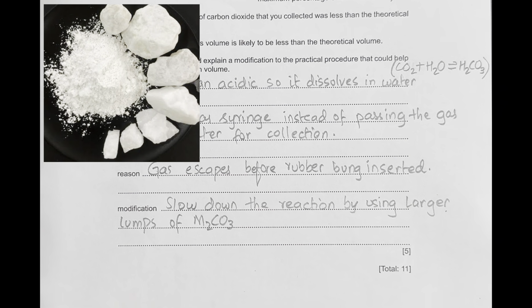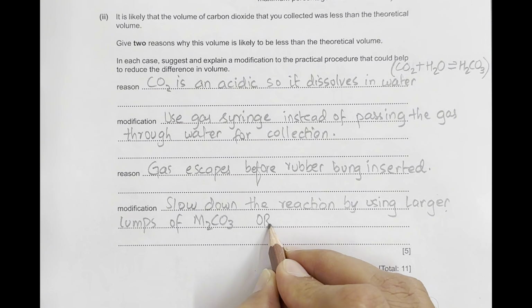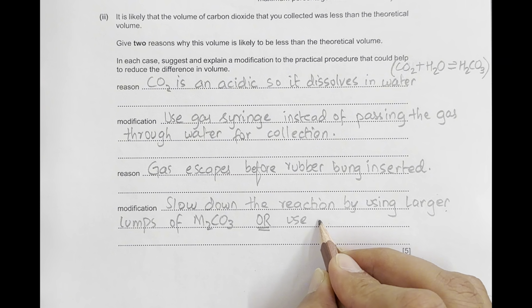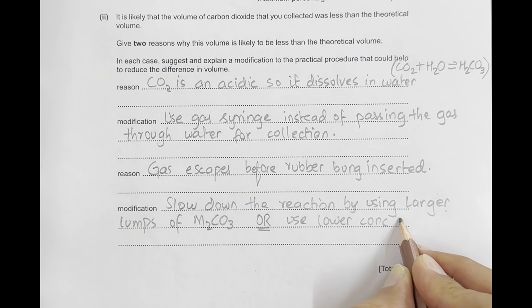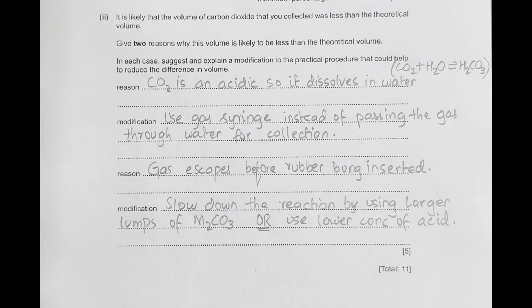So it will start slowly and you will put your rubber bung in quickly. Less gas will be lost. Or another method you can suggest here is to use a lower concentration of acid. Again, it slows down the reaction, because a decrease in concentration means slowing down the reaction.